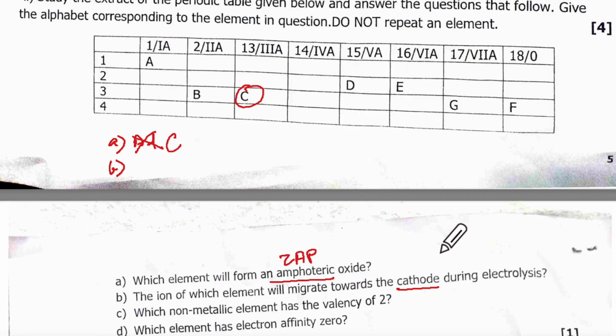Ion of which element will migrate towards cathode? So I can have A also, B also, and C also. Why are they asking this? So I'm writing A, B, C. I don't want to take a chance.